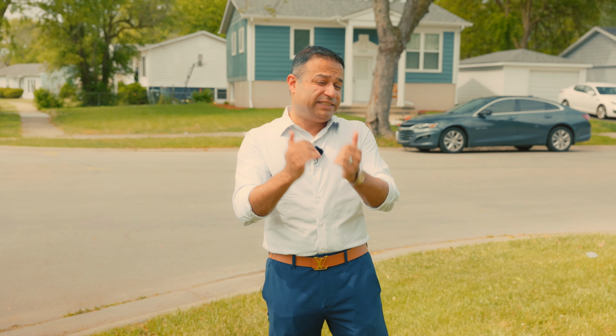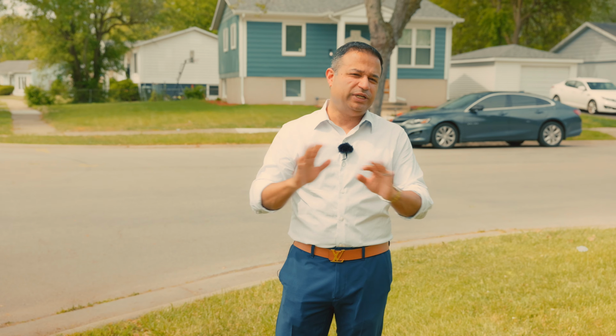What do I mean? Well, understanding, is this an A area, meaning affluent? Is this a B, meaning bread and butter? Is this a C, which is a challenging area, or C minus, where there are some economic issues that affect the area, or is it a D, meaning disaster, which we stay out of?